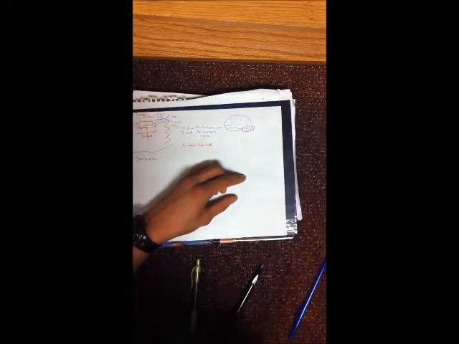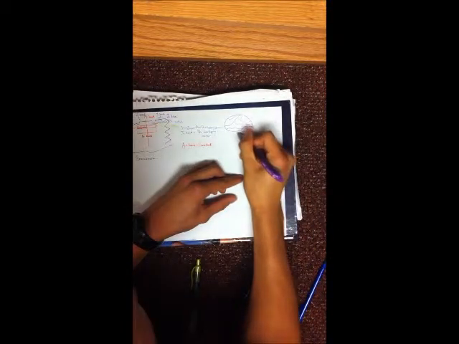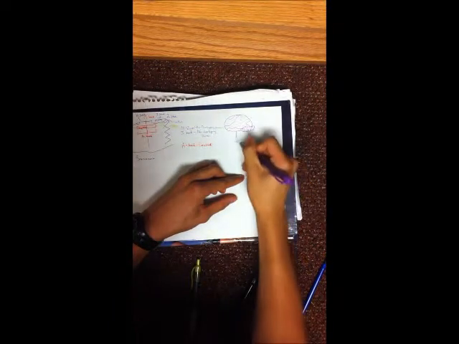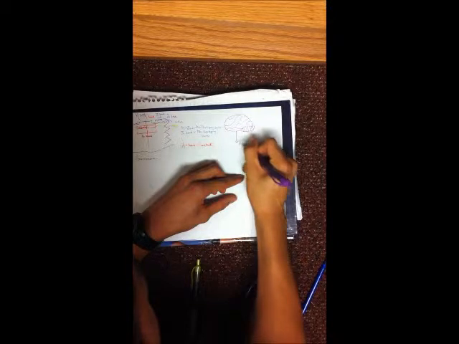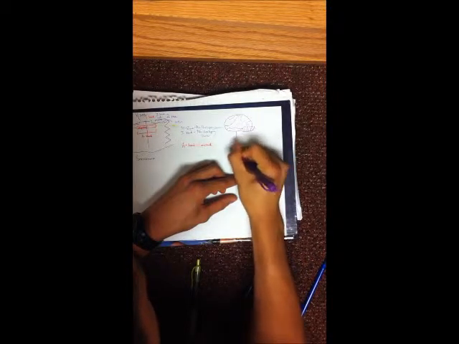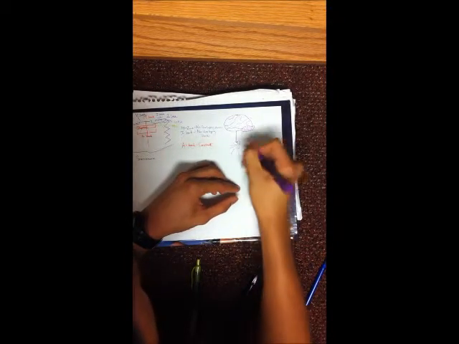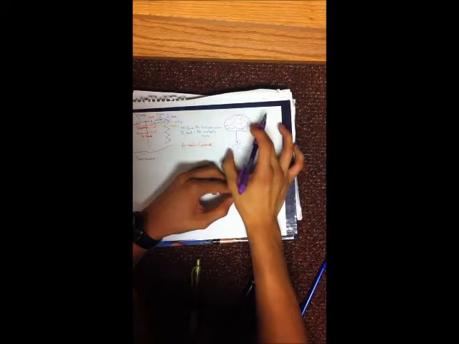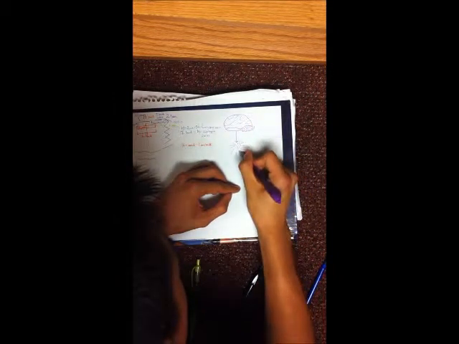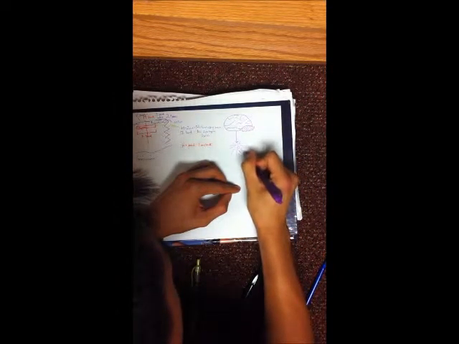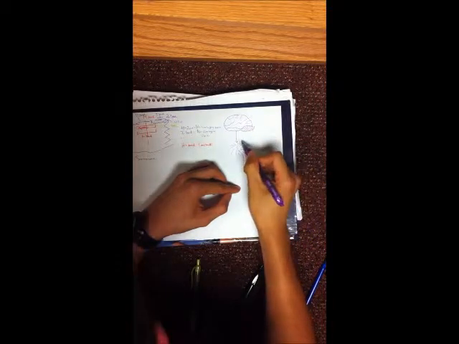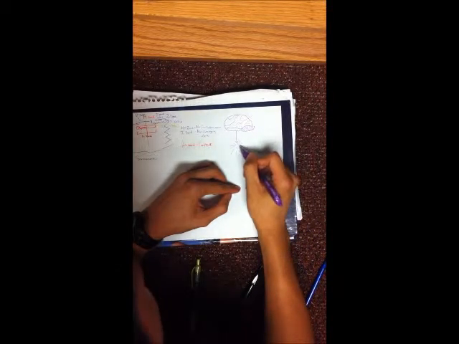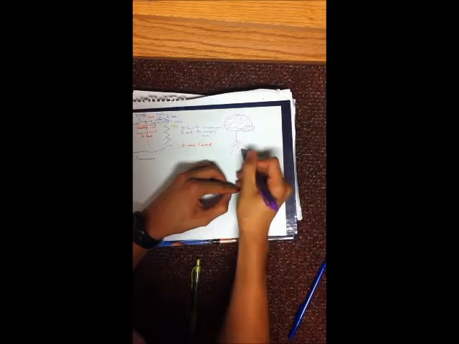Okay. And your brain is going to basically send an efferent message down to a motor neuron. So that's your neuron. Your neuron actually is not as big as your brain, but here's the axon. The dendrite of your motor neuron is going to pick up the signal and turn it into an action potential.